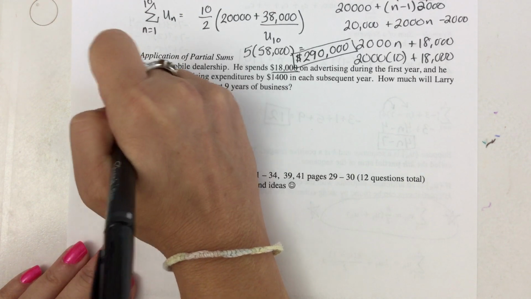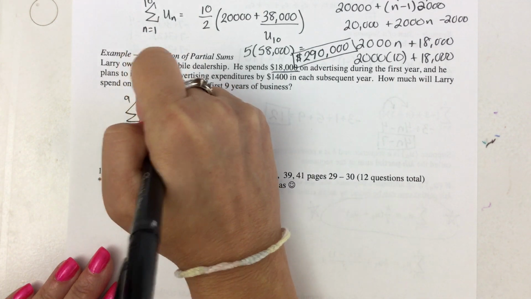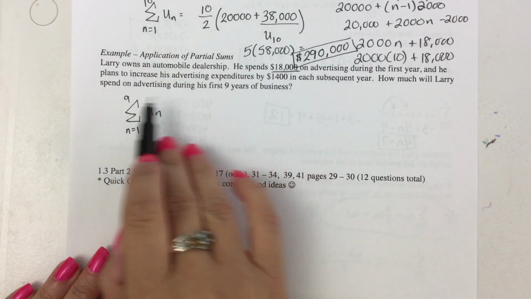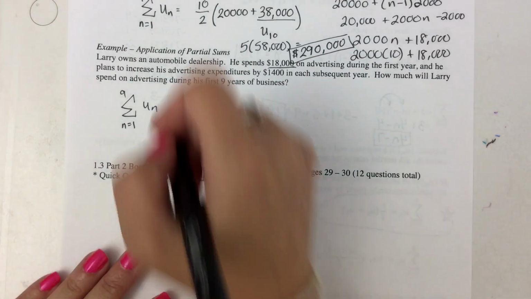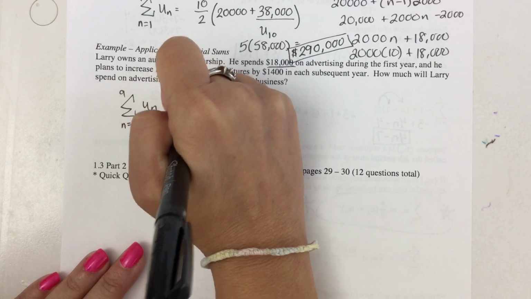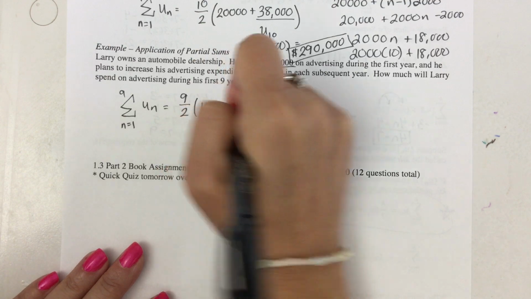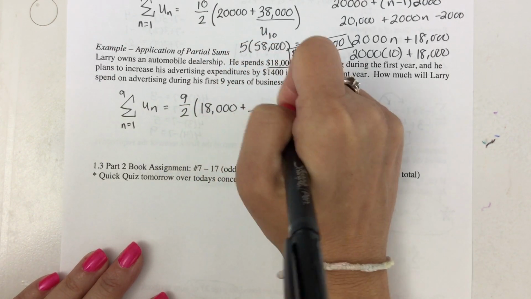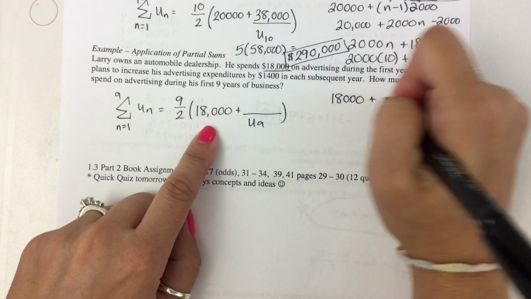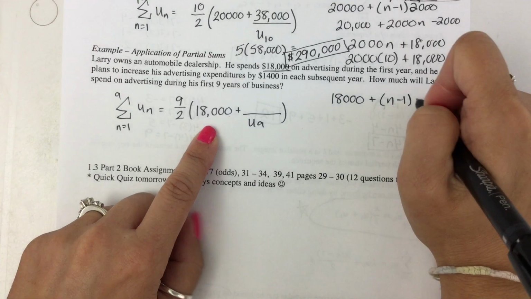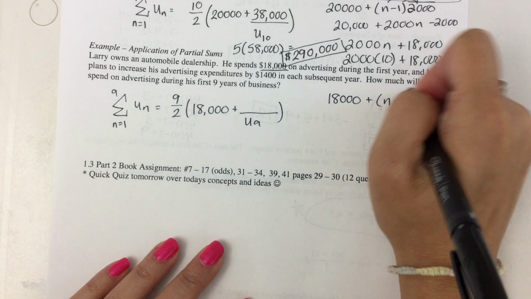So he wants to figure, okay, if I do this at the end of 9 years, how much of my money did I actually spend for advertising? And again, just as a little hint, how much would it be just during the 9th year? Okay, let's go ahead and it's 9 divided by 2, the first term. The first term he wants to spend $18,000. Plus, now we need to find the 9th term. So I have to make my equation. First term plus n minus 1 times your common difference. The common difference is 1,400 because that's how much more he wants to spend every year.